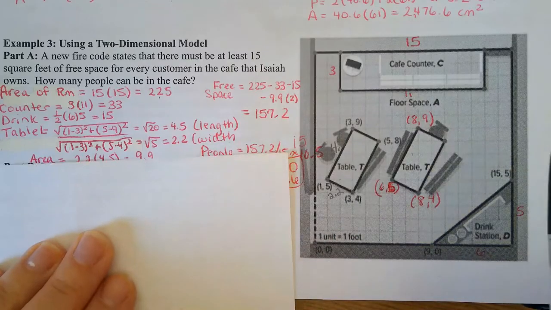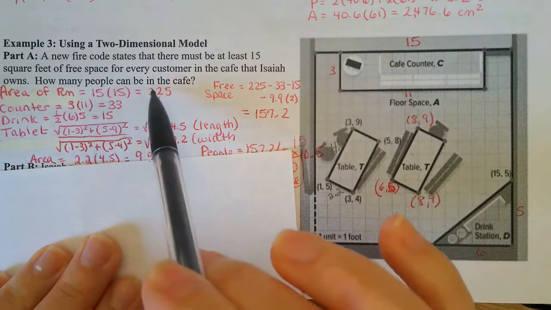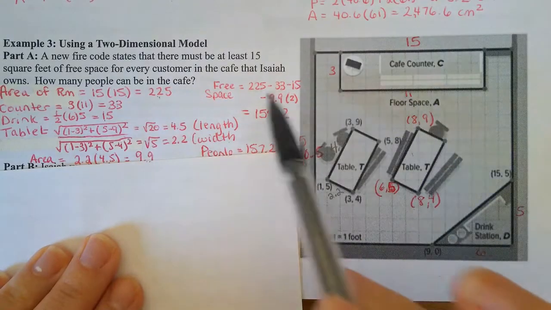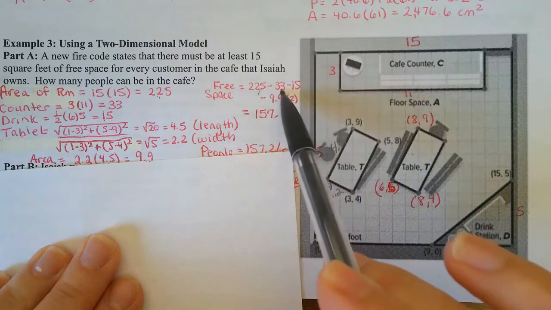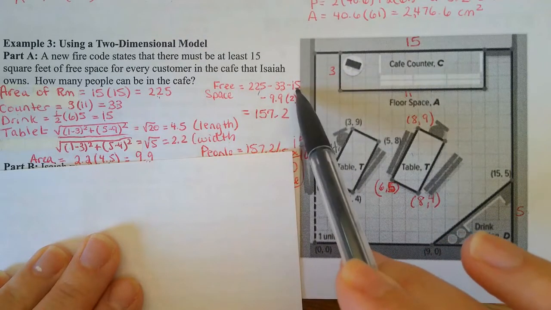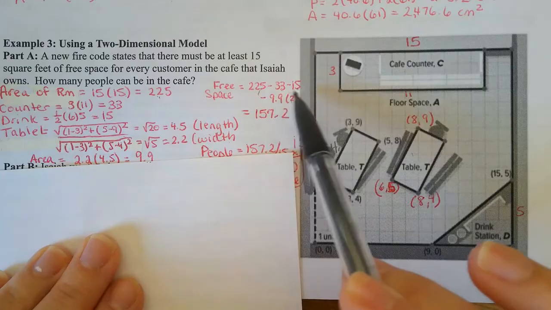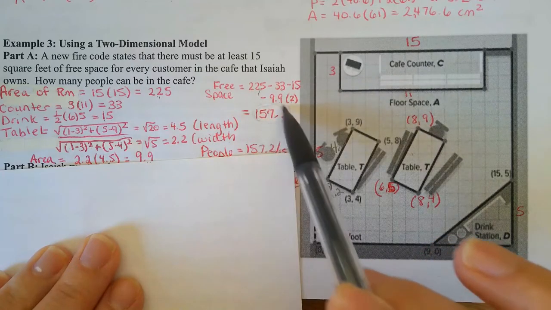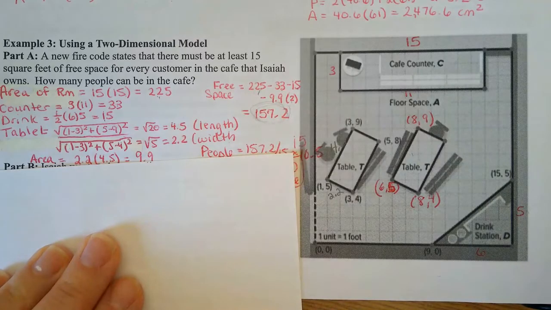Once I had all of that, what you can do is take the total that we had and subtract away all of those things. So I'm over here taking my total, subtracting away the counter, the drink space, and then I had 2 tables, so I took away 9.9 2 times. And so this would be how much free space I would have in the room.